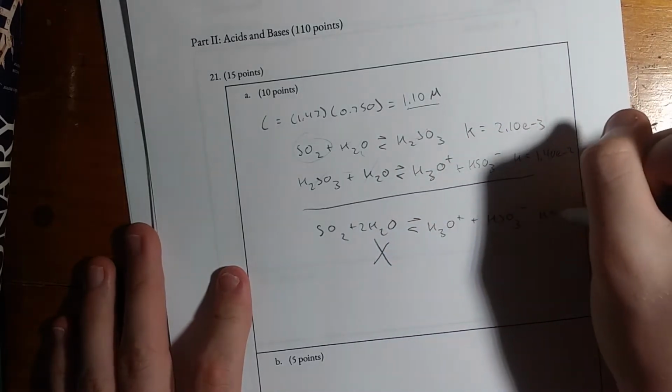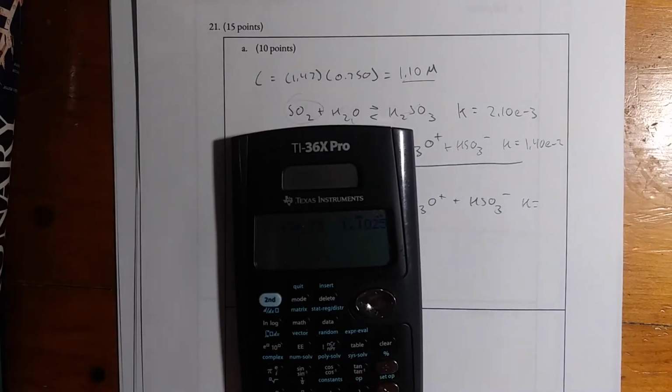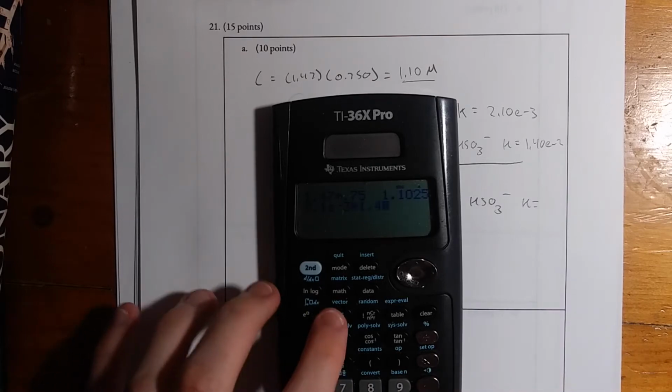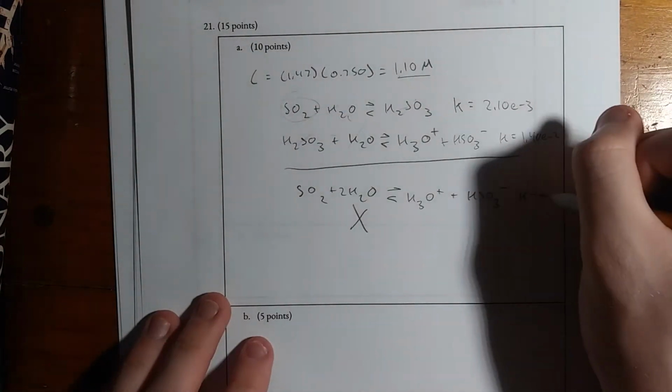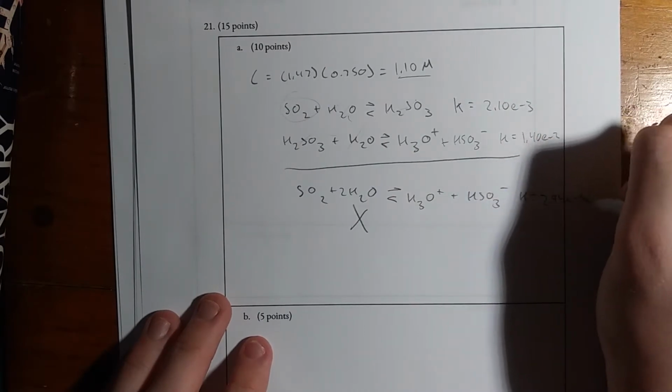And the K for this will be these two K's multiplied together. So that's going to be 2.1 e negative 3. I hope it's not too hard to see. I'm sorry. You can just plug it in and follow along in your own calculator. But that's kind of what we did. Okay. So it's going to be 2.94 e negative 5. Kind of going off the page there.